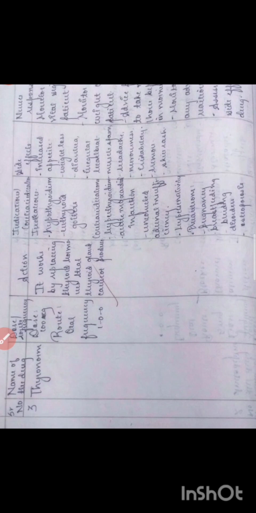Okay, so the dose, route, frequency, the action of that medication, what the indication, contraindication, the side effects, and the nurse's responsibilities are. Okay, so Amlo also I mentioned, and then Thyronorm, because she has hypothyroidism. Okay, so everything is very nicely written.